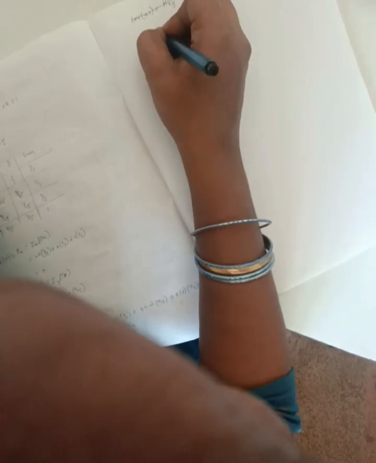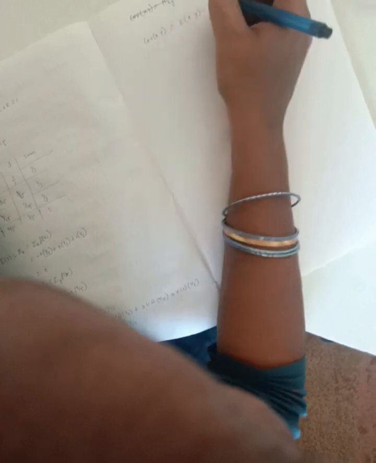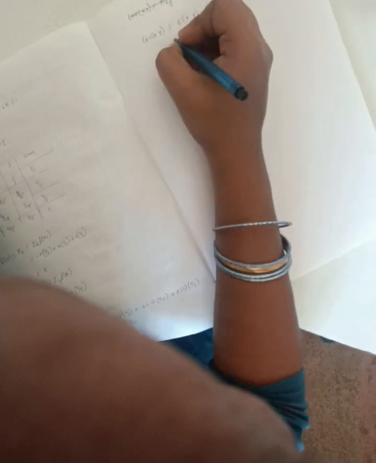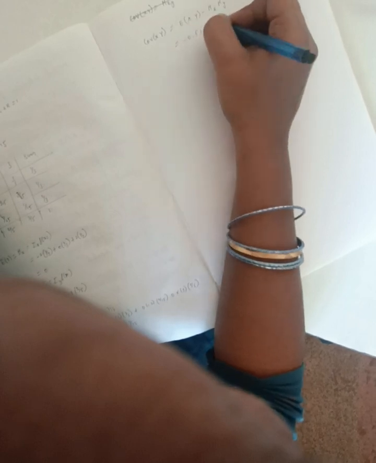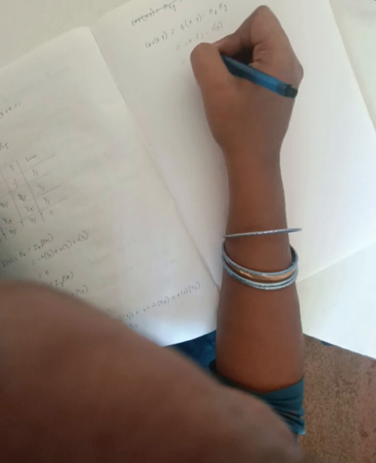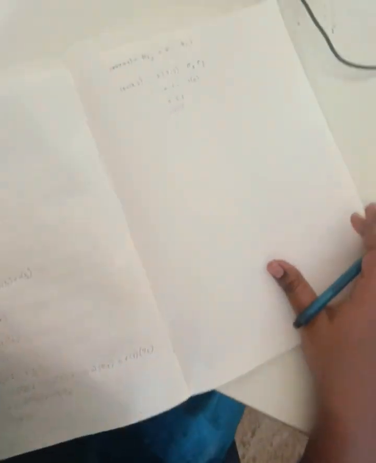Covariance of x, y is equal to E of xy minus mu x mu y, equals minus 0.53 minus 1 into 0, which is equal to minus 0.53. This is option B.